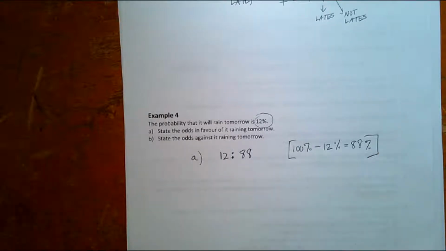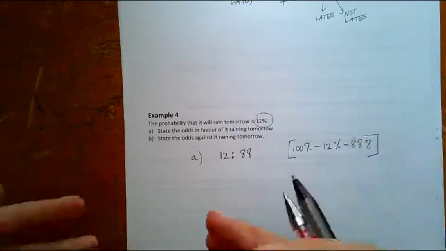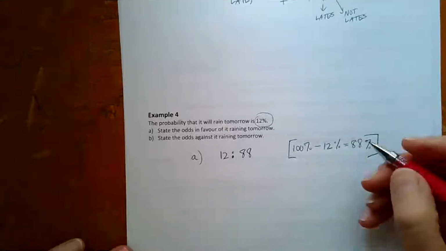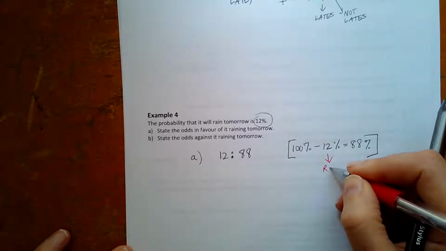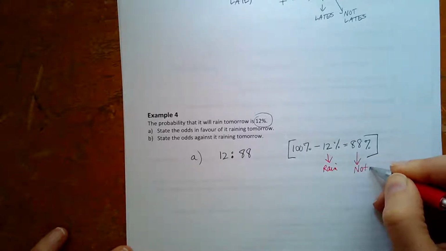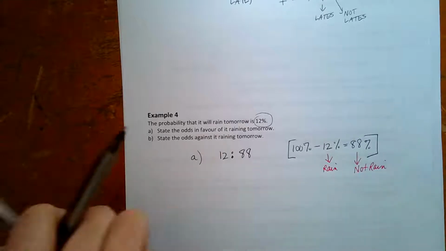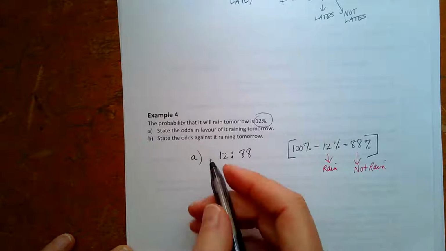Together, the whole, an entire amount, if we're talking about a quantity, can't be greater than 100%. So rain, it's either going to rain or not rain. That's it. If we think in that context, right, either rain or not rain.